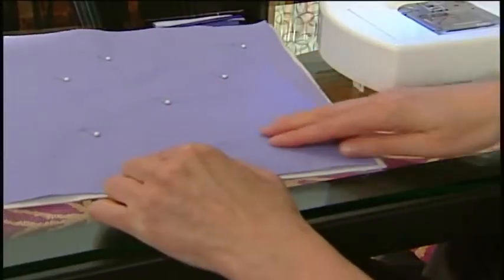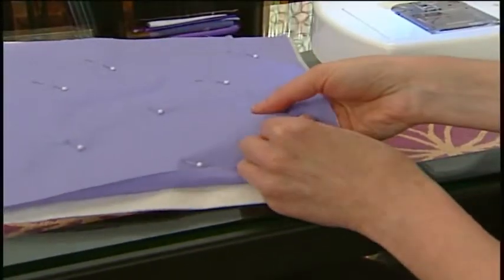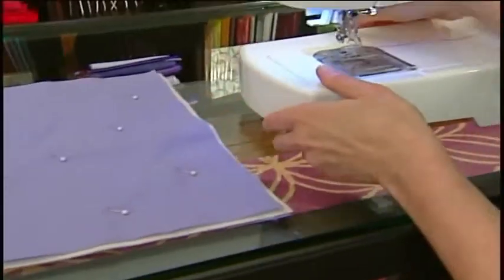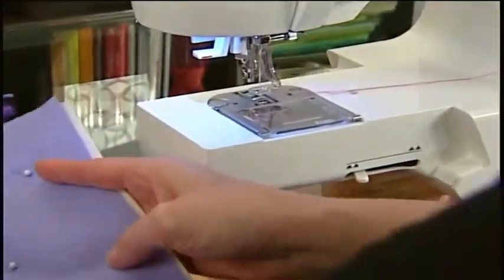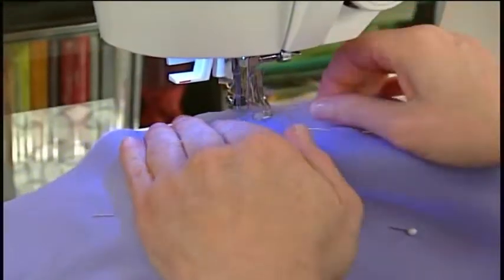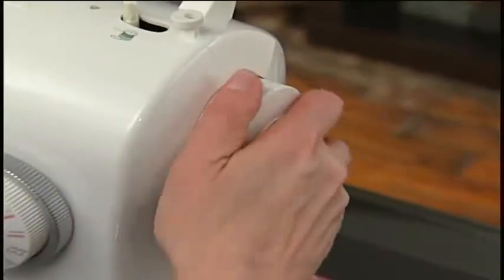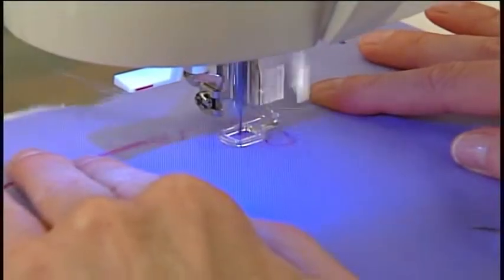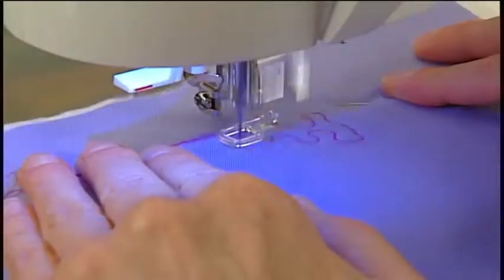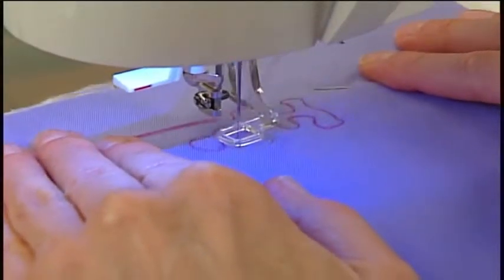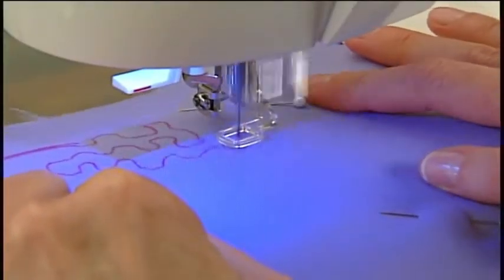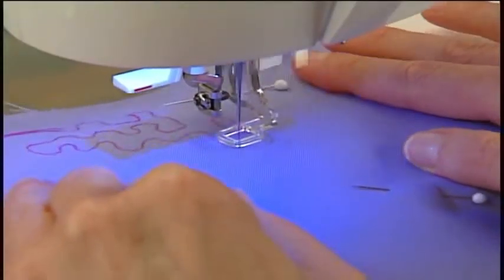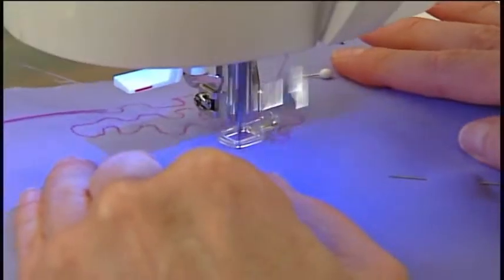Place batting in between the top fabric and backing fabric. Secure by pinning or basting together. Disengage the feed dogs. Set the machine for straight stitch. Thread the machine, then turn the hand wheel to draw up the bobbin thread. Lower the presser foot. Hold the fabric with two hands and then begin stitching in a meandering fashion, removing the pins as you go. Keep a moderately fast speed on the foot control while moving the fabric.